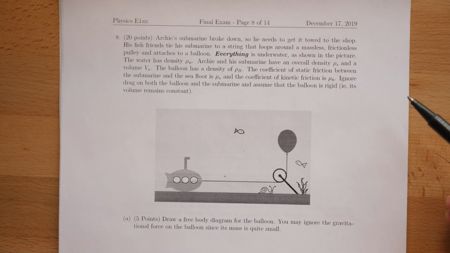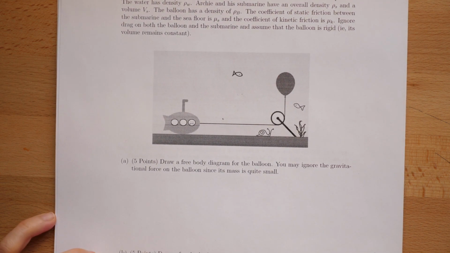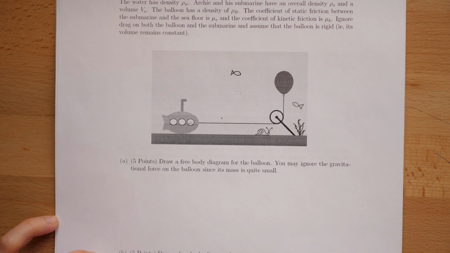Okay, so now we've got Archie in his submarine, broken down. He's getting it towed by this balloon, and everything's underwater. So it first asks us to draw a free body diagram for the balloon. And it says you can ignore the gravitational force on the balloon since its mass is quite small.